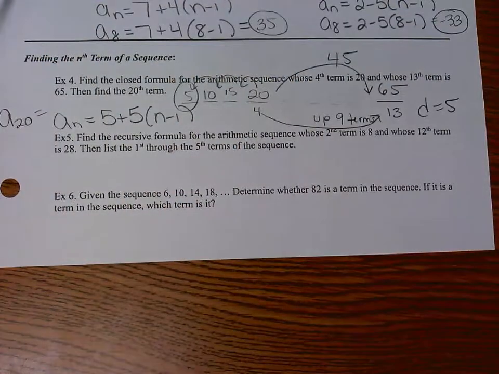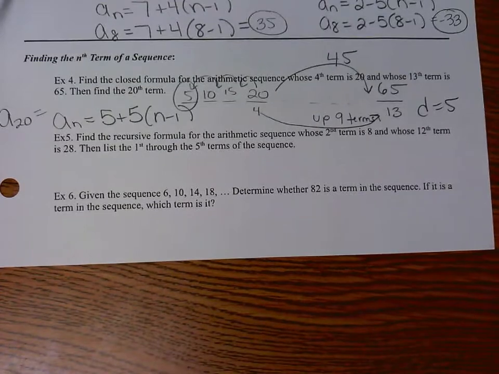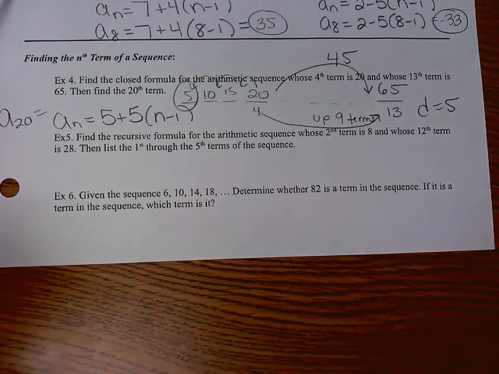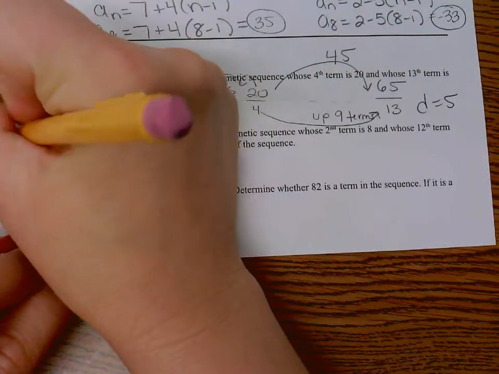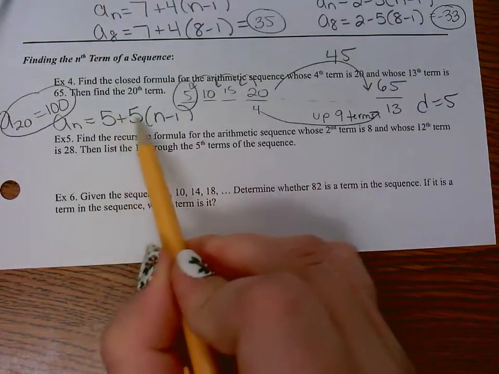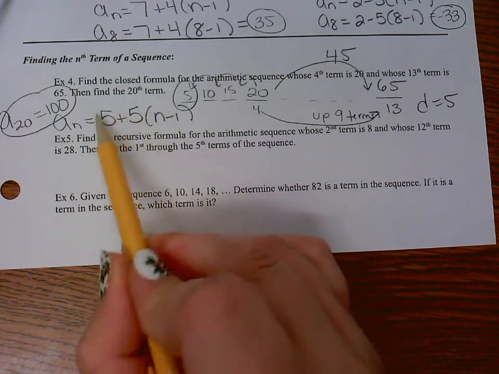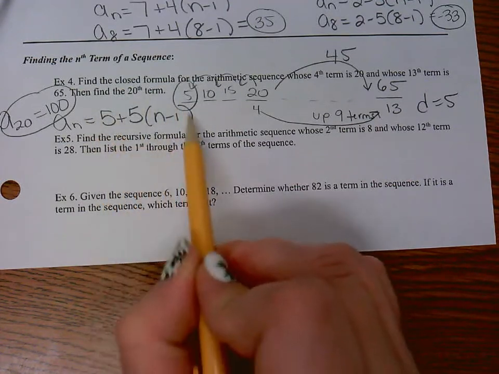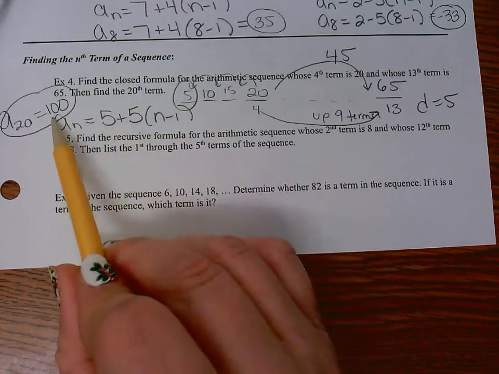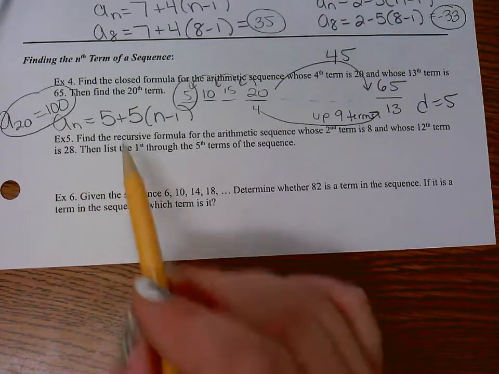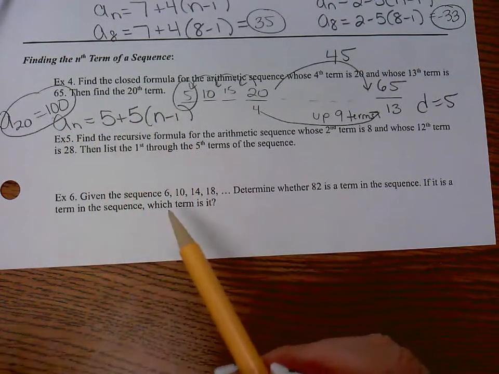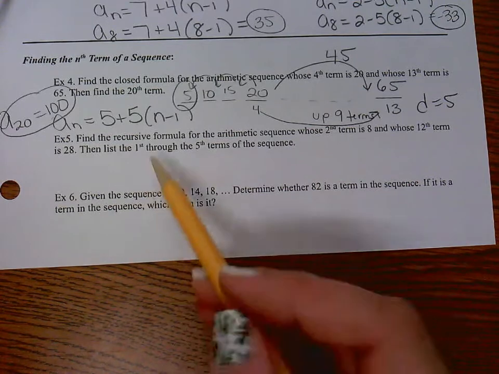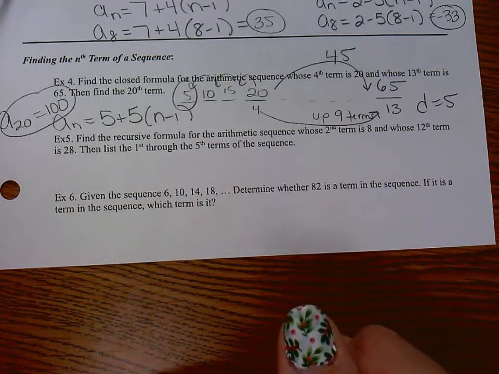So when I plug in 20, 5 plus 5 times 19, I get 100. And a shortcut: when the difference is the same as the starting term, I really could have just written 5n right here, because 5 times 20 is 100. But this is the long way. That's the closed formula. So I would pause it, try 5 and 6 before I show you the answers and see if you can get them.